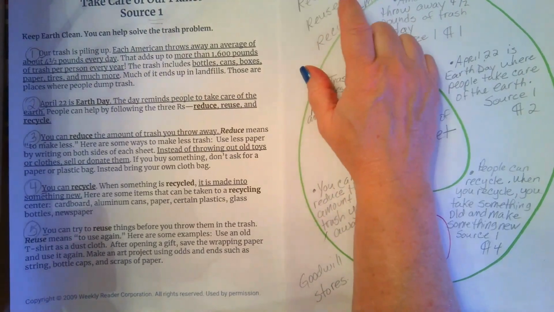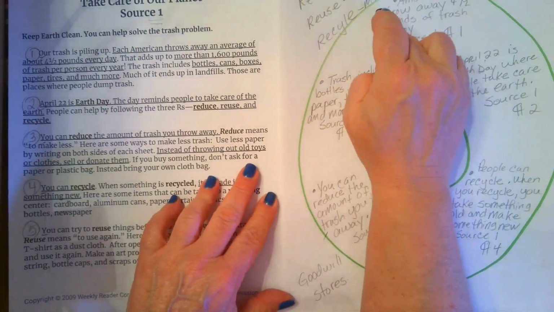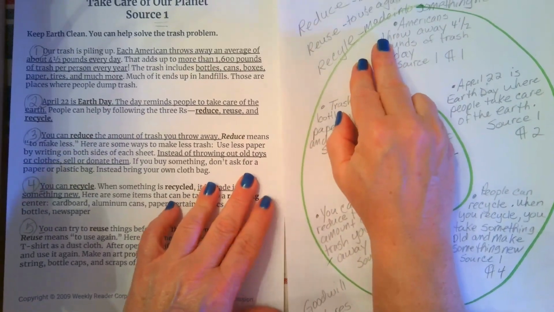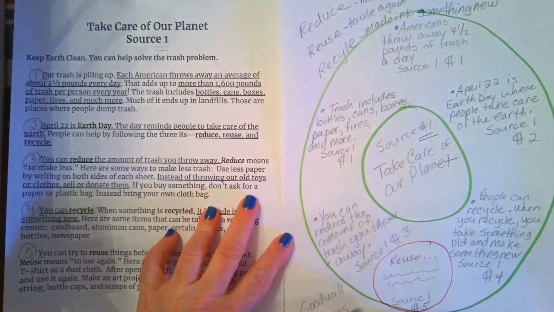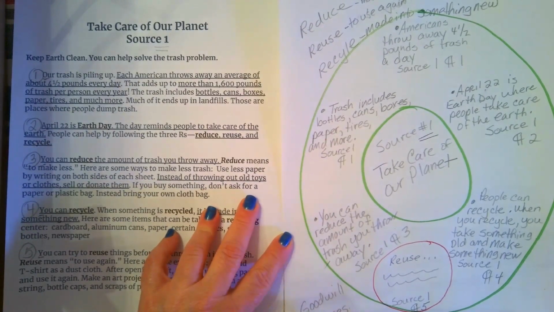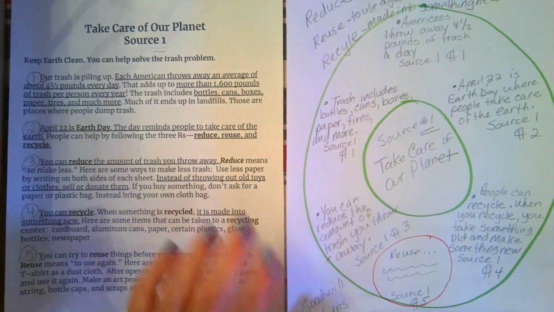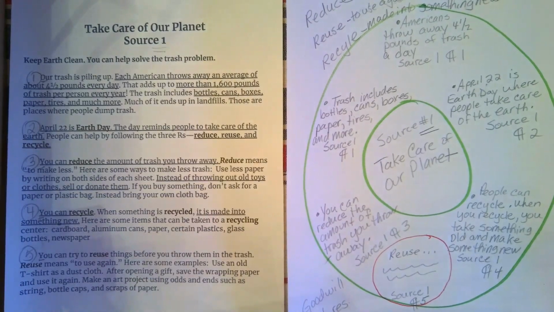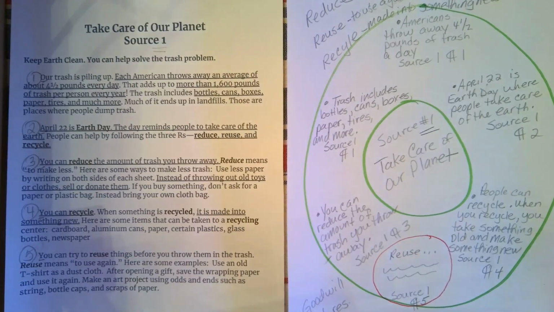Now, what's up here are any words and definitions that might help, or anything that's related to reusing or recycling, such as Goodwill stores. This is where you might want to discuss any connections to begin having them think about how this relates to them. So that's day one in a nutshell. That should take you about 30 or 40 minutes.